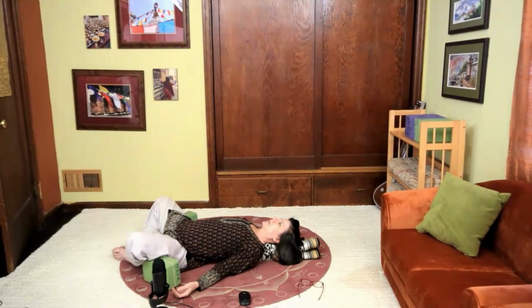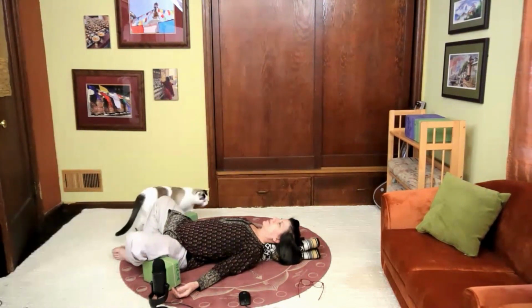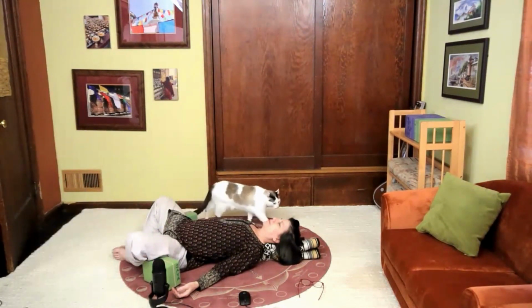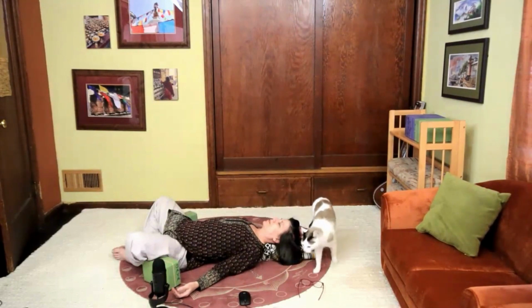And invite that relaxation to keep going down to the pelvis, the deep inner belly, and into both hip joints.